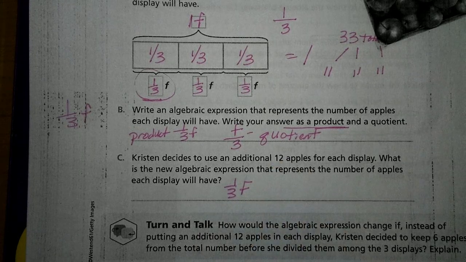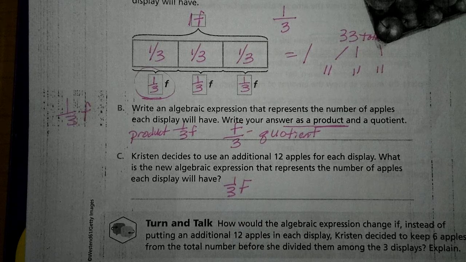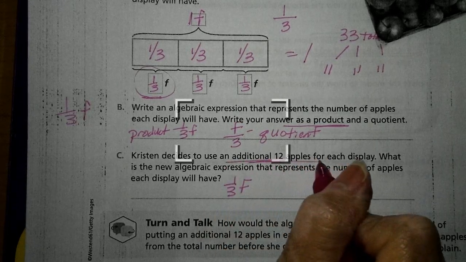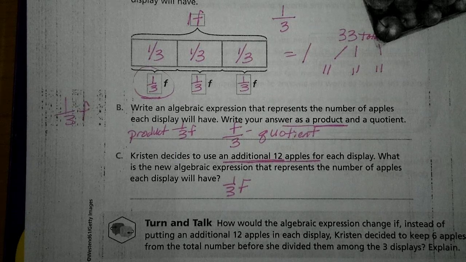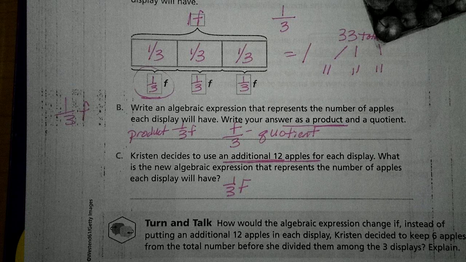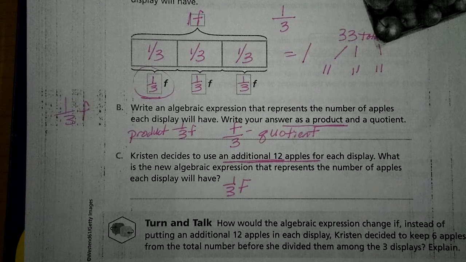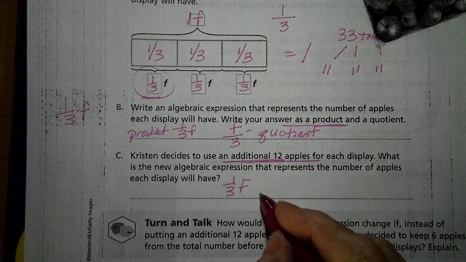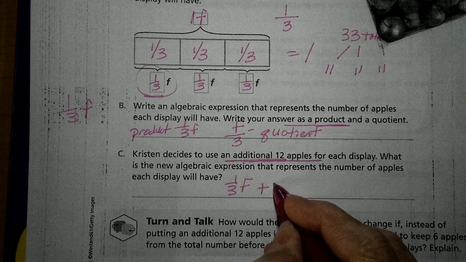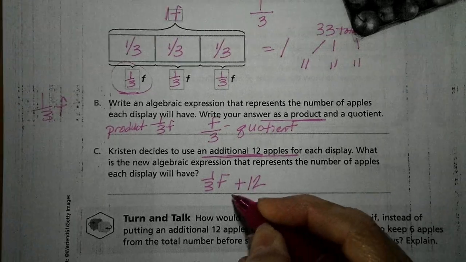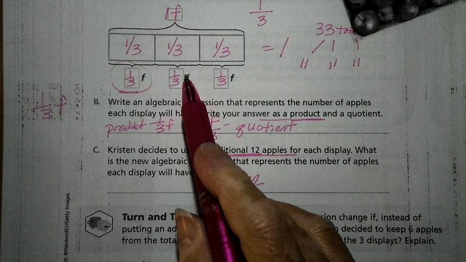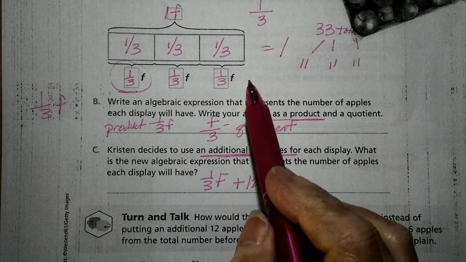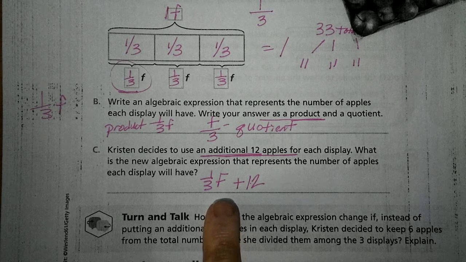So how would I write that? If we made a diagram, we could put in 12, 12, and 12. So this one would be 1/3 F plus 12, and this one would be 1/3 F plus 12. So we only need to write it once.